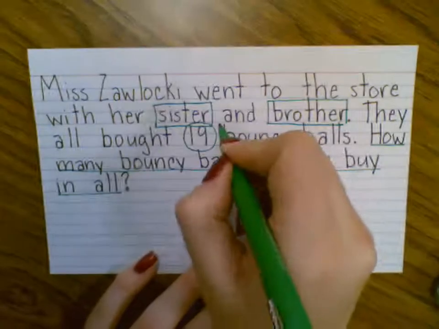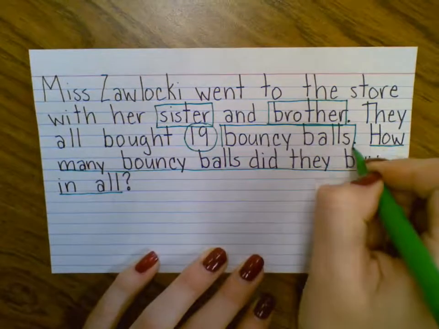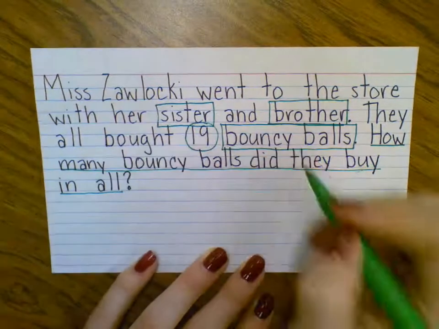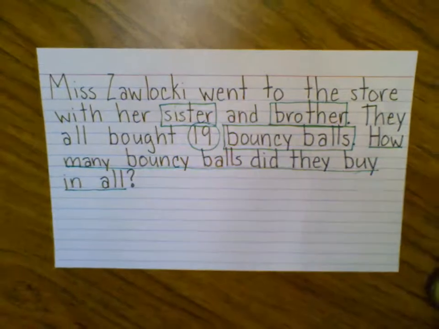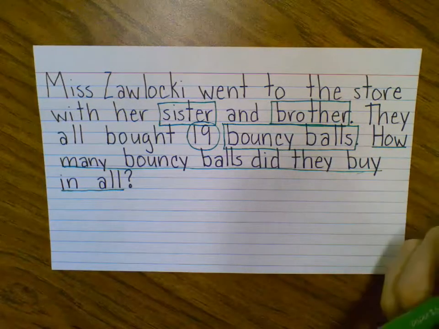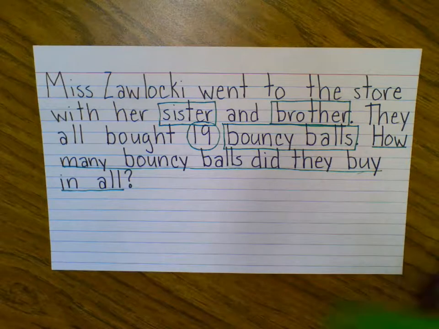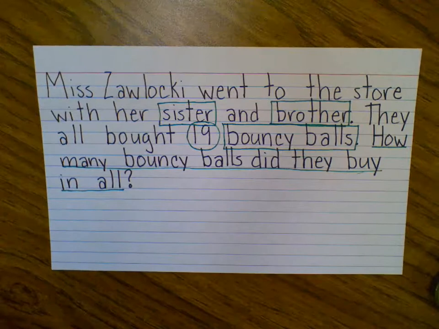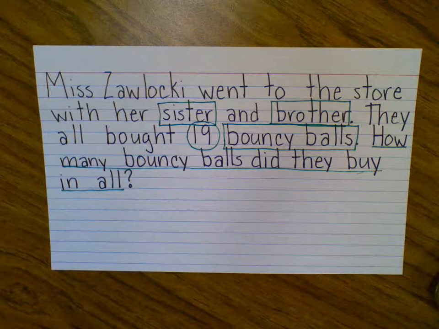The last part that I'm going to box is bouncy balls, because this is what I'm counting. I'm not counting dollars. I'm not counting money. I'm counting how many bouncy balls did they get in all. The next part of the CUBES strategy is to eliminate any information I don't need. Now, all this information I would say is pretty important, so I'm going to leave it all. I'm not going to cross any of it off.